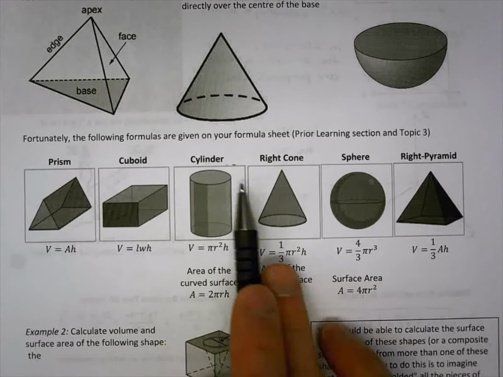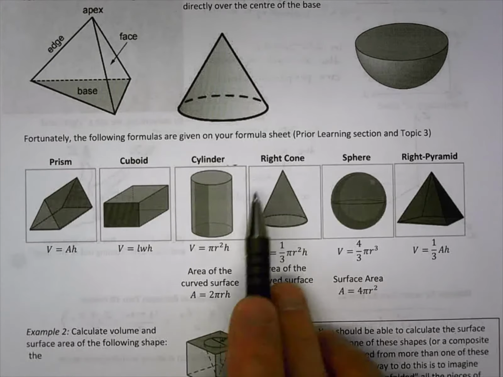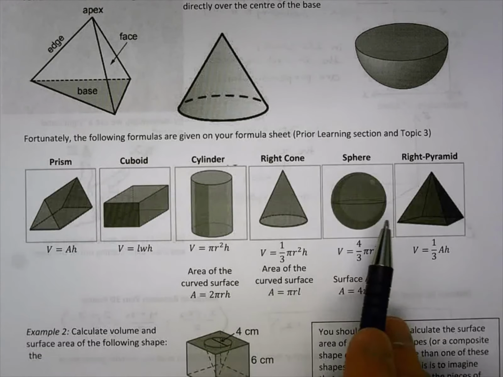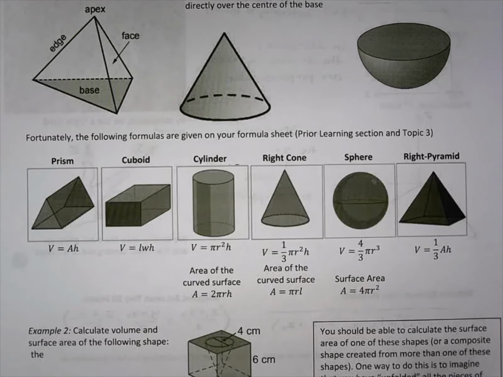We tell you the area of this curved surface. Same with the right cone. We don't tell you the area of the whole thing. We just tell you the area of the curved surface, sphere, and right pyramid. We don't tell you. You'd have to figure that one out on your own.